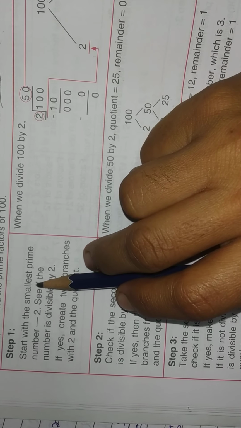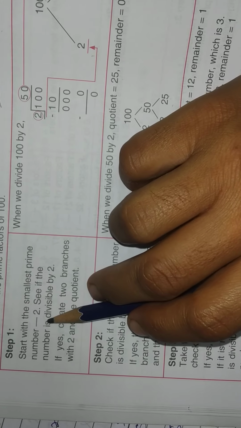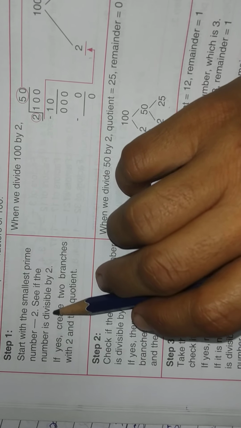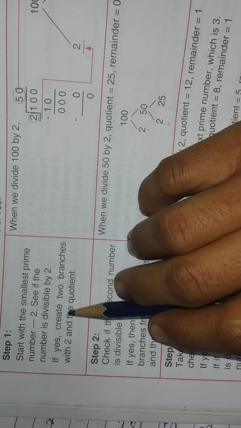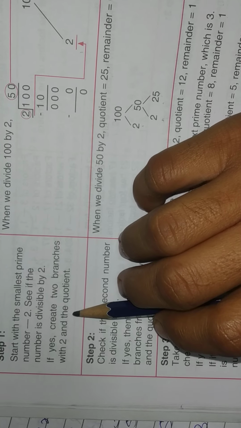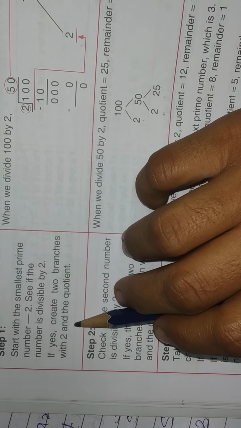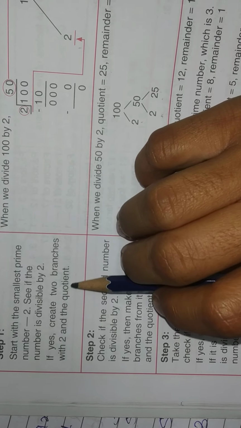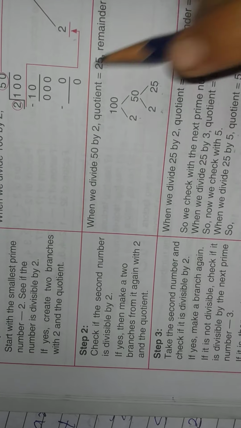Start with the smallest prime number. See if the number is divisible by 2. If yes, create two branches with 2 and the quotient.